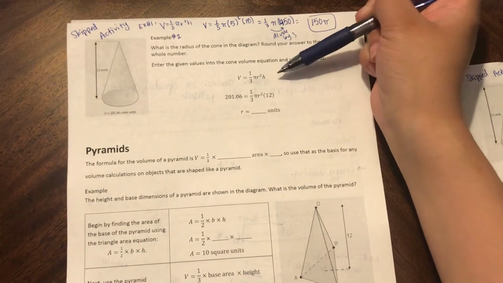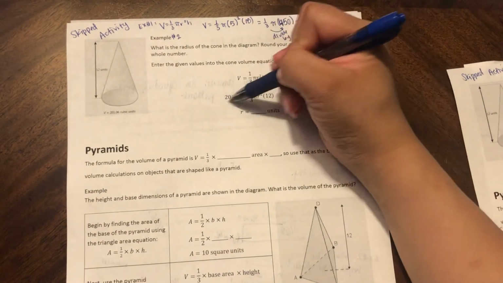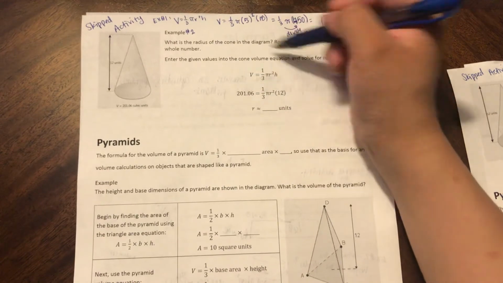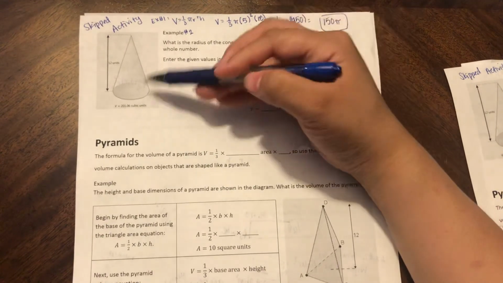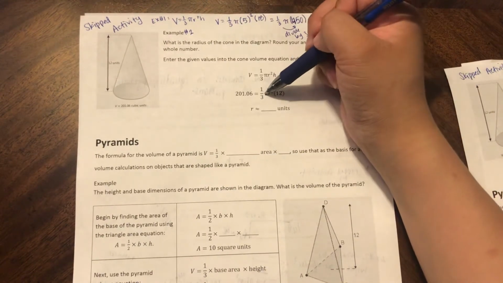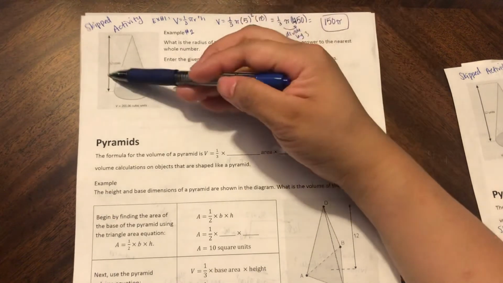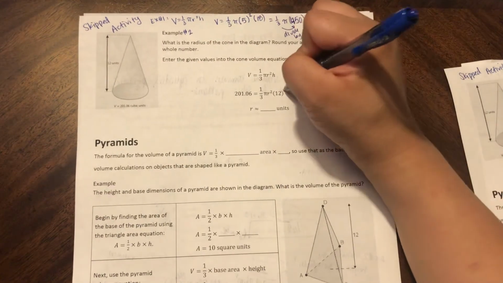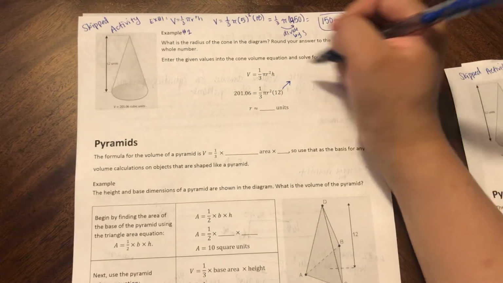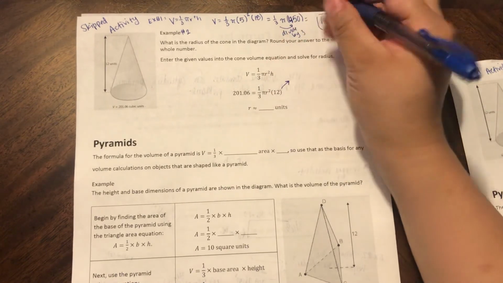So here is the volume formula, sorry. And here is the actual volume that they gave us there. 1/3 pi r squared times 12, because that's the height. So I'm actually going to do my work out here in this white space because you don't see it. They just go straight to r. So this is what I would do.